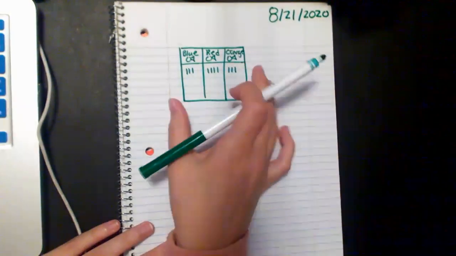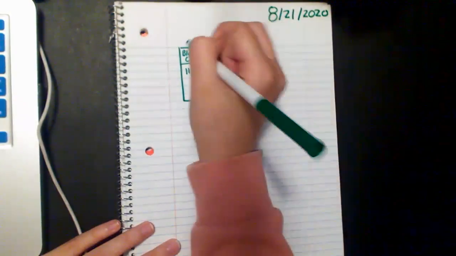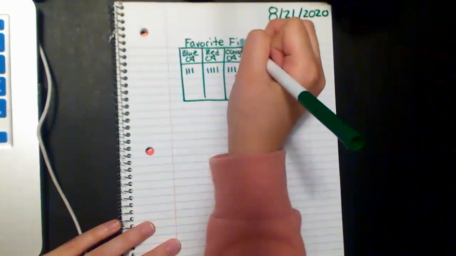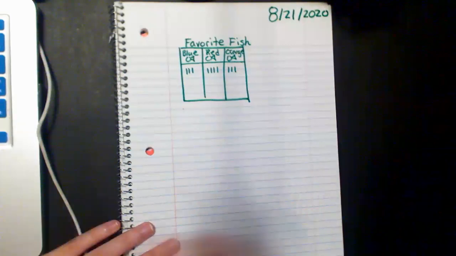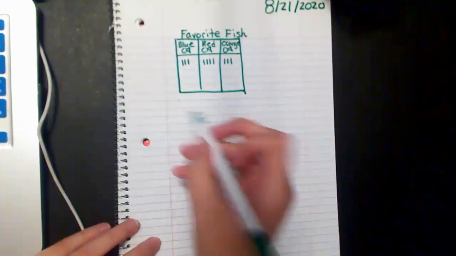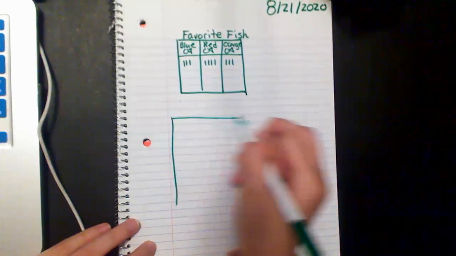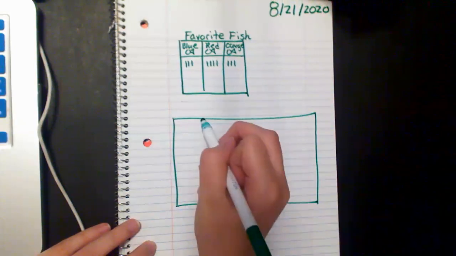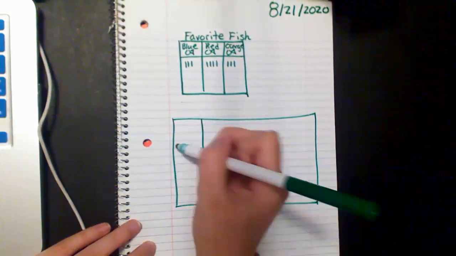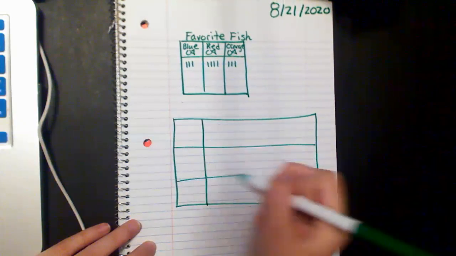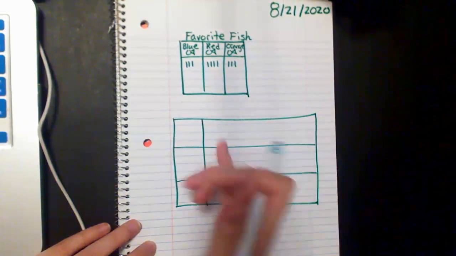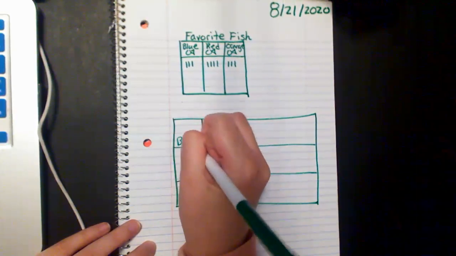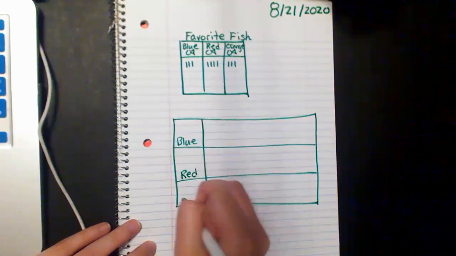Okay, so now that we have our table here, this is based on favorite fish. Okay, we're going to make our picture graph. So I'm going to first make a rectangle. Then I'm going to cut one side and separate it into 3. So you should have 3 rectangles and one section, which is where you're going to put your fish. So once again, let's label it blue, red, and orange.